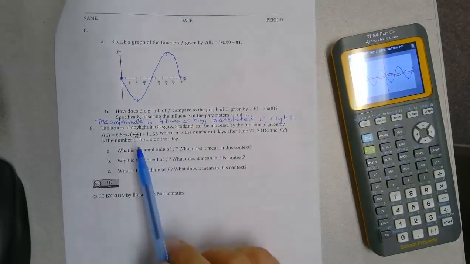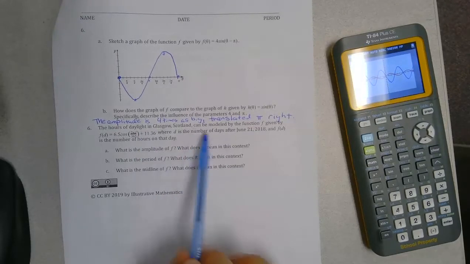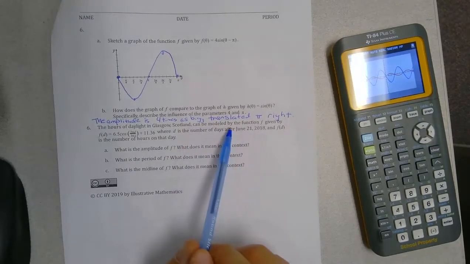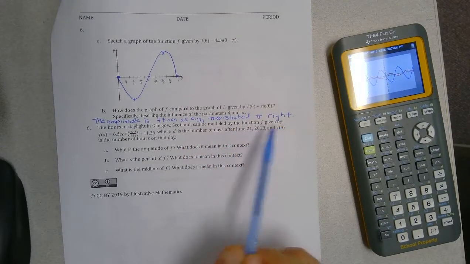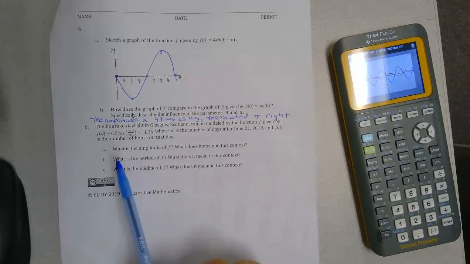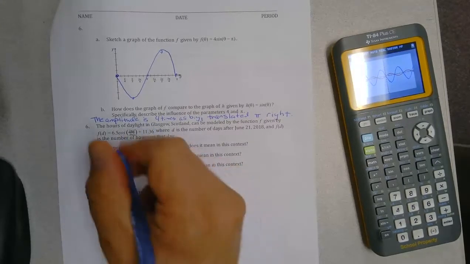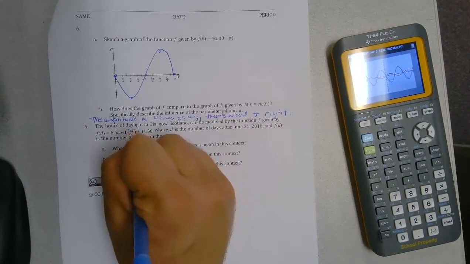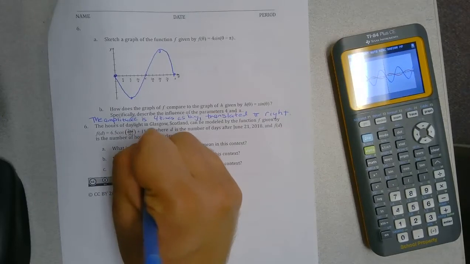So now in this case, the hours of daylight in Glasgow, Scotland can be modeled by the function given, 6.5 times the cosine of 2 pi d over 365. So what's our amplitude? So our amplitude here is 6.5.